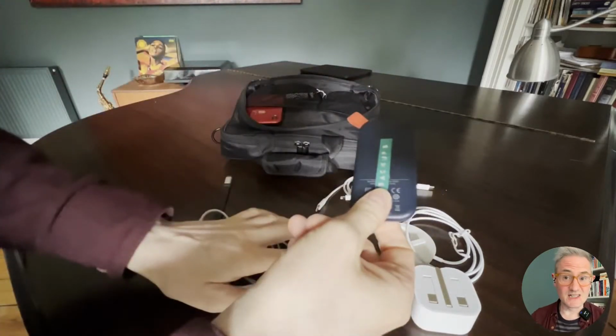The next thing I've got is a little backup drive, a 2 terabyte SSD. I mean, this laptop is 2 terabytes, so it's sort of the minimum.